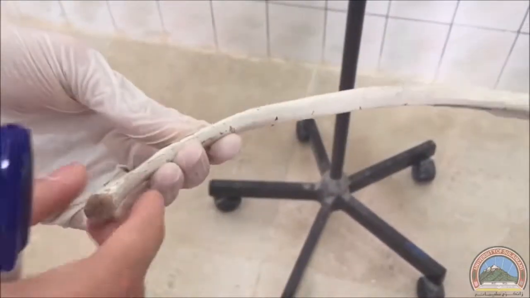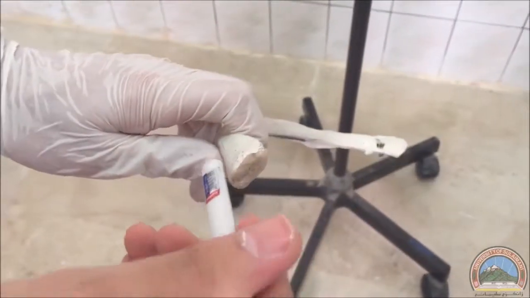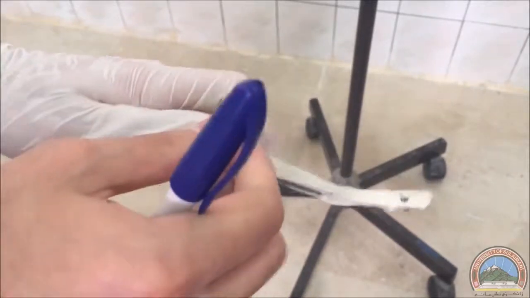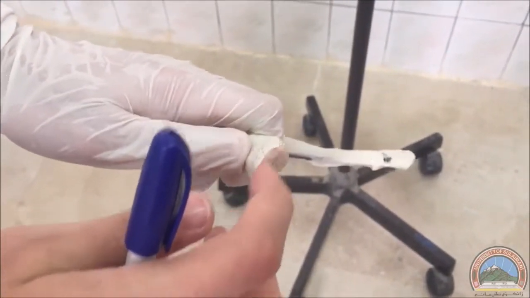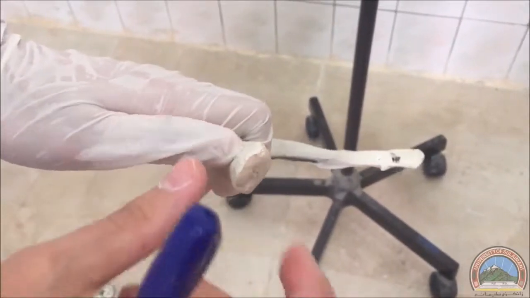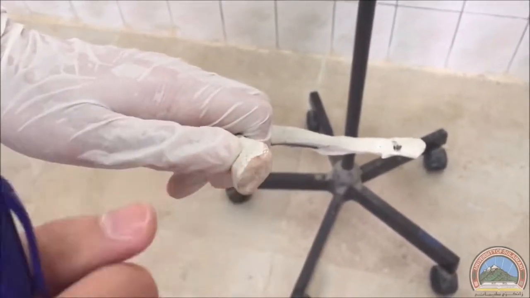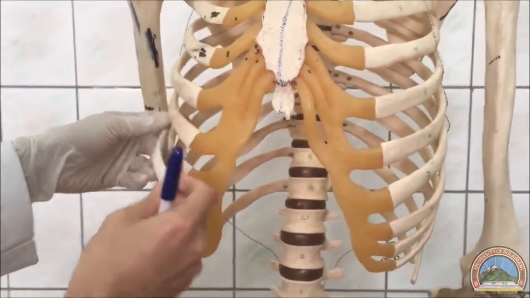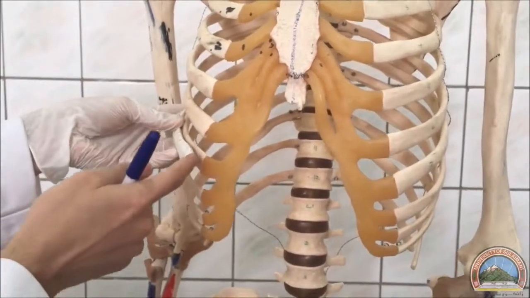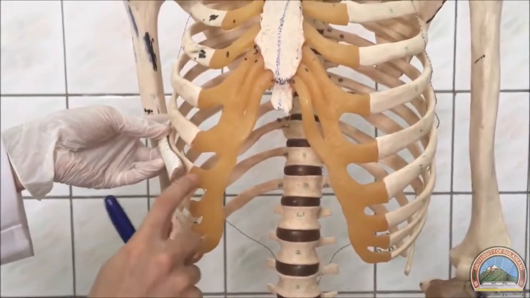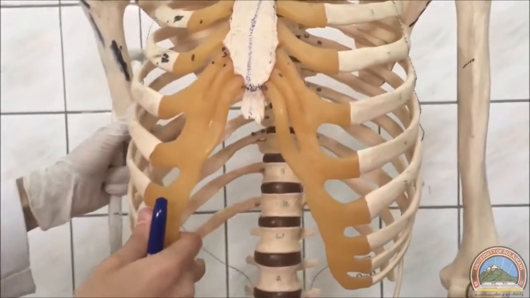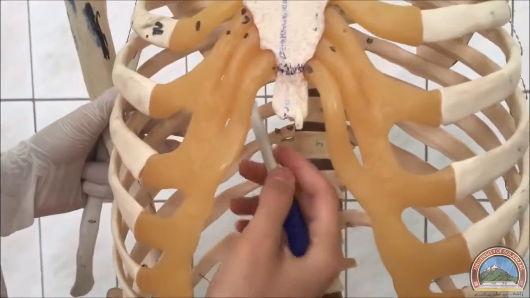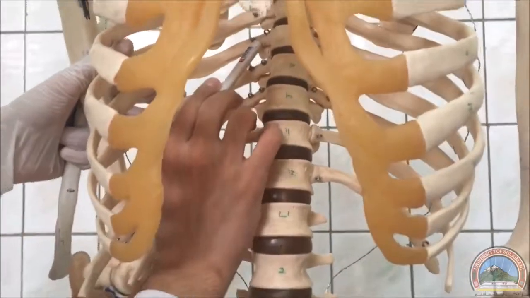Okay, and here on the anterior end, we've got a flat surface. This is the facet or articular surface for the corresponding costal cartilage. Okay, so if you have a look at this here, like this. This is for articulation with the corresponding costal cartilage. And here, for example, let's have a look at this.